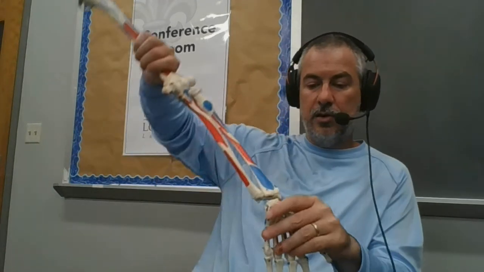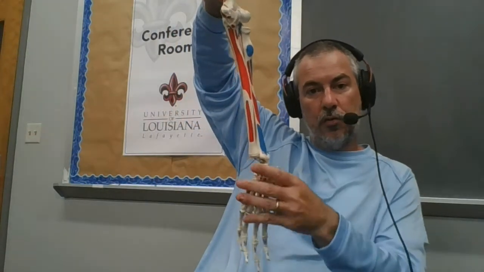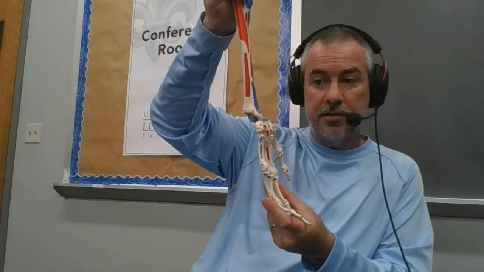So my point is that when you are moving your wrist, you know where wrist flexion is because you just got to follow the fingers. Finger flexion is going to lead into wrist flexion, okay? Finger extension is going to lead into wrist extension every time. So that's what I'm trying to get to.